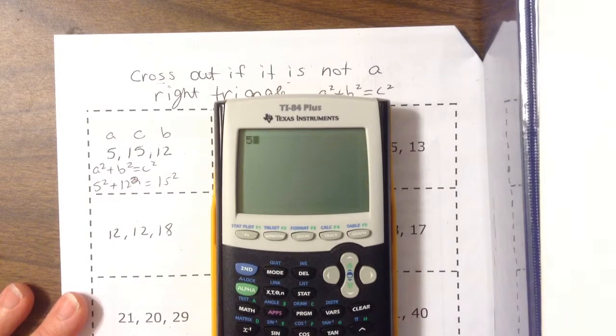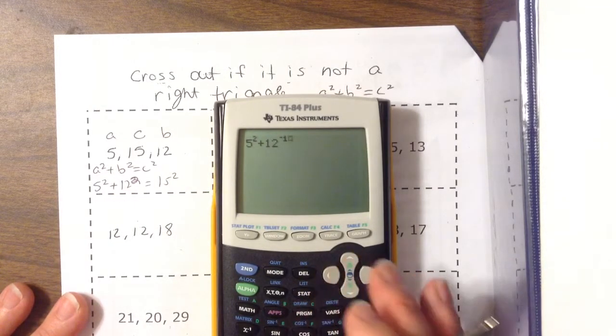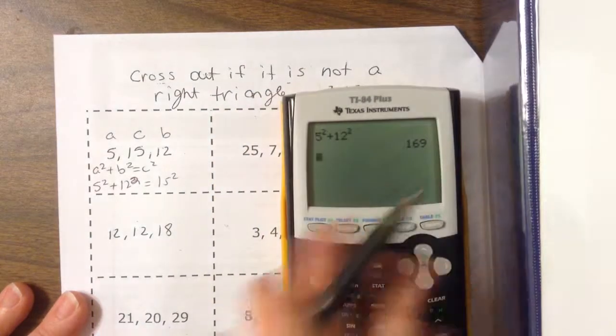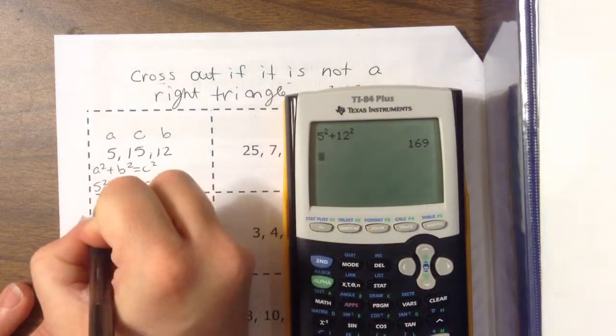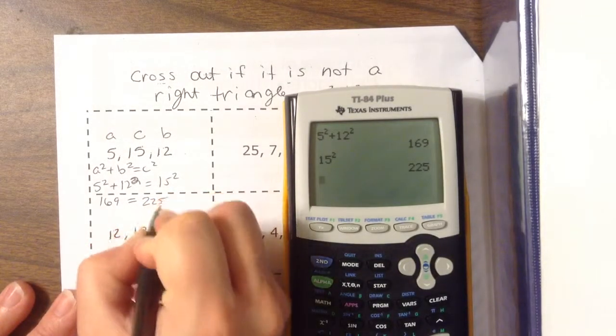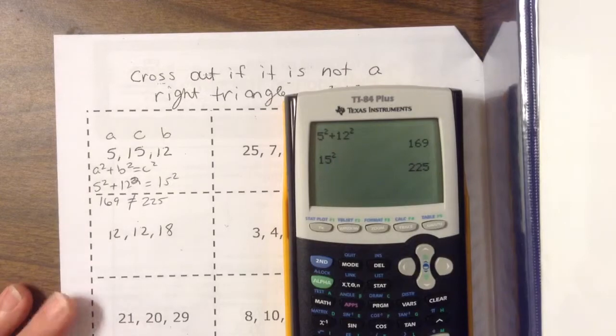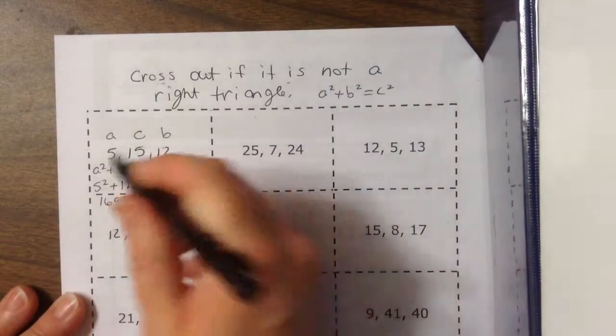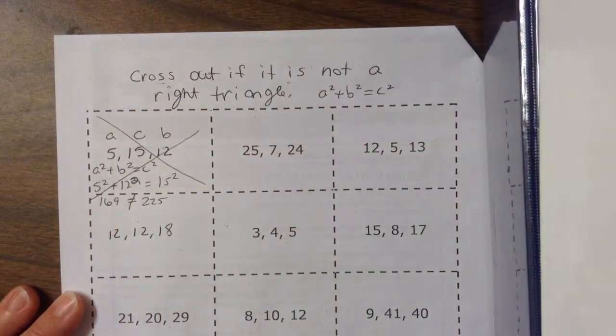So we have 5 squared plus 12 squared. 5 squared plus 12 squared is 169. And does that equal 15 squared, which is 225? They do not equal. That sign means that they do not equal. So this is not a right triangle. So just cross it out.